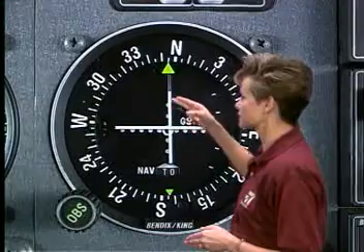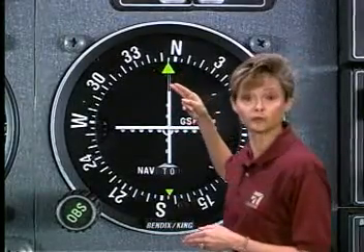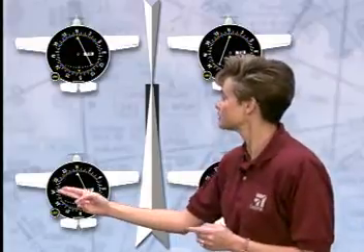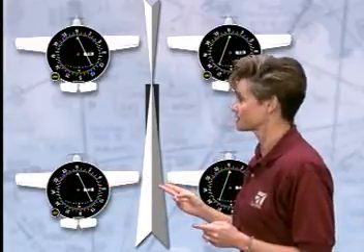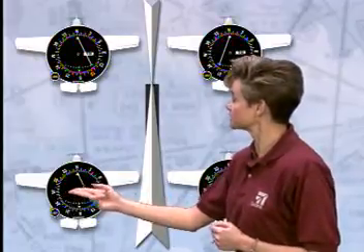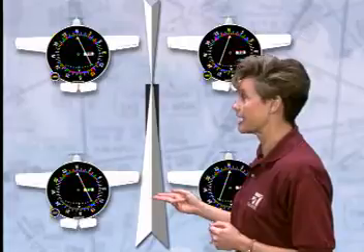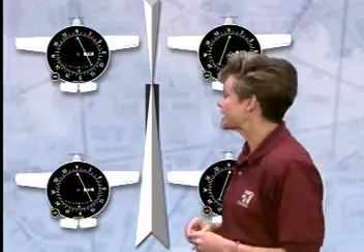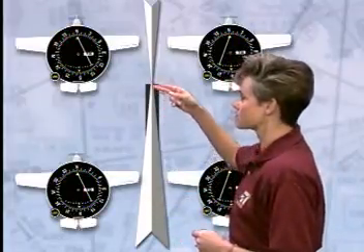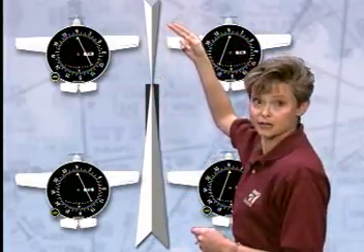If you're right smack on the localizer center line, the CDI needle will be centered. If you're not on the center line, the needle will be deflected toward the center line. In other words, if the needle is deflected to the right, the localizer center line is to your right, and you'll have to turn your airplane to the right to intercept the center line. This is true even if you fly over the runway and continue beyond the runway.